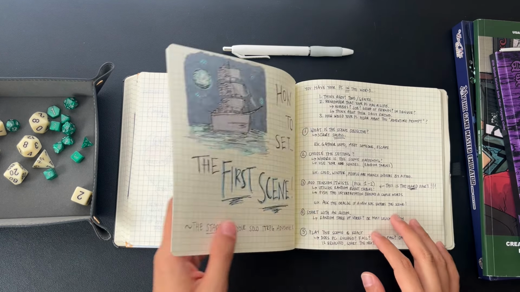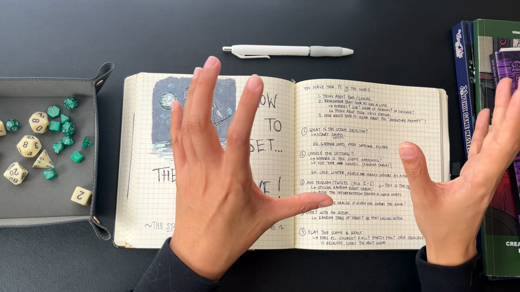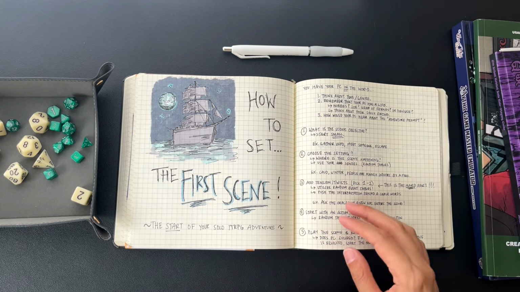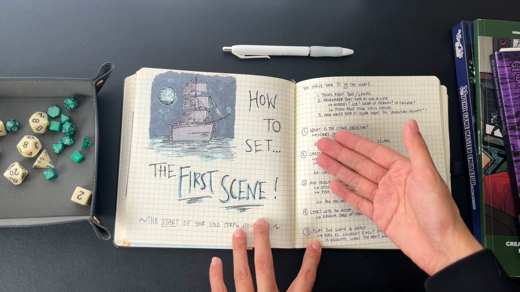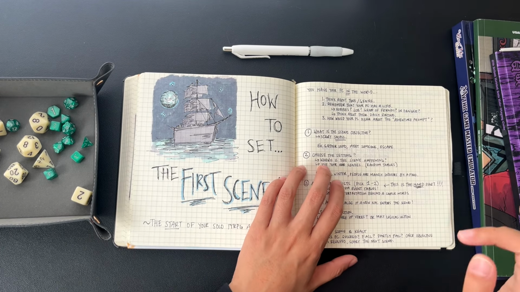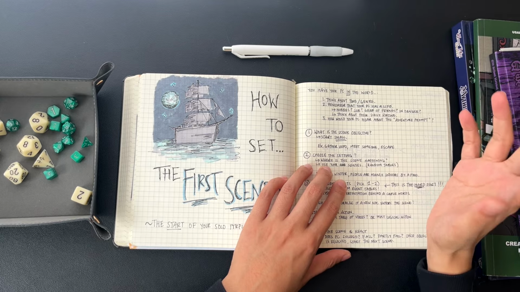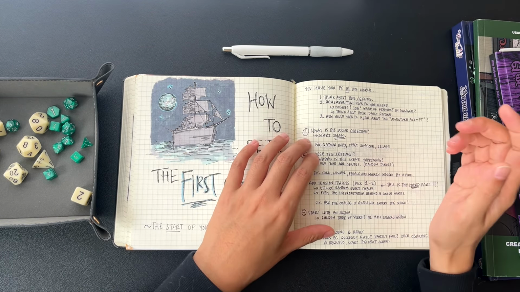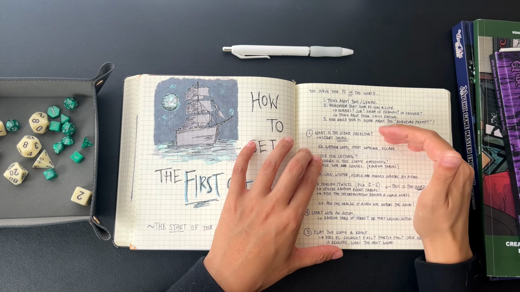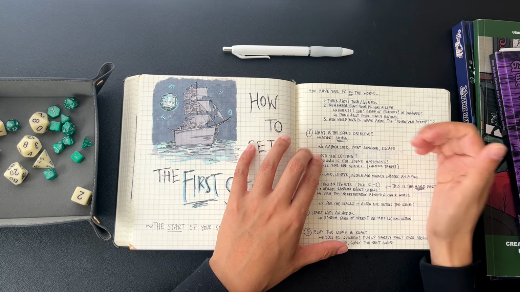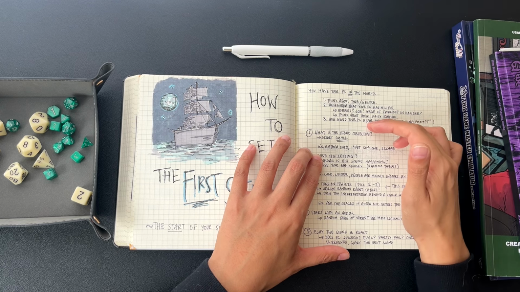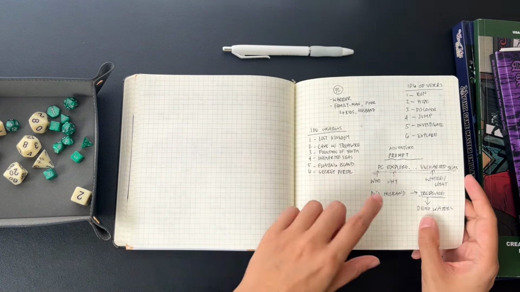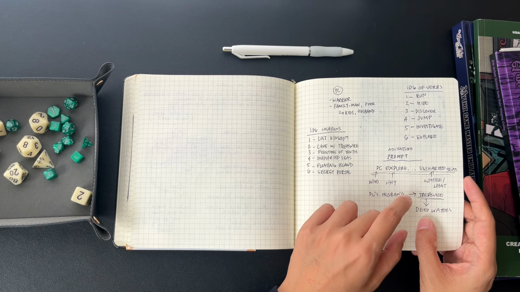Once you are very comfortable with knowing how your PC is living in the world, now we can start these 5 steps here. Number 1, what is the scene objective? Always start small here. For me, my scene objective is to figure out how I want my PC to learn about this adventure prompt, which is the uncharted seas.